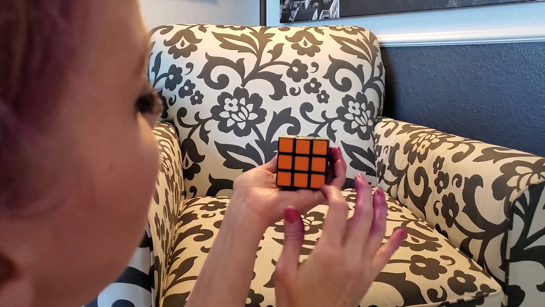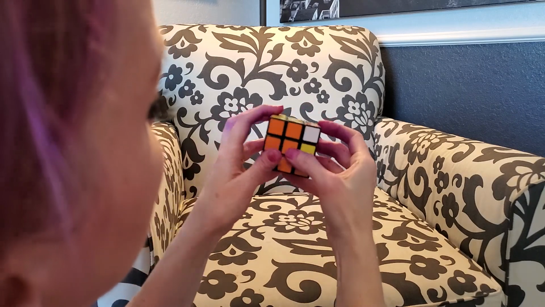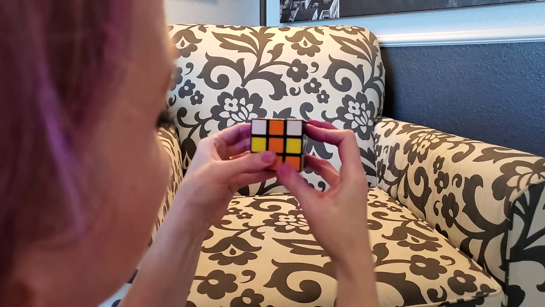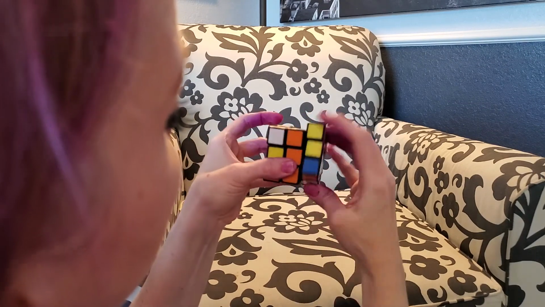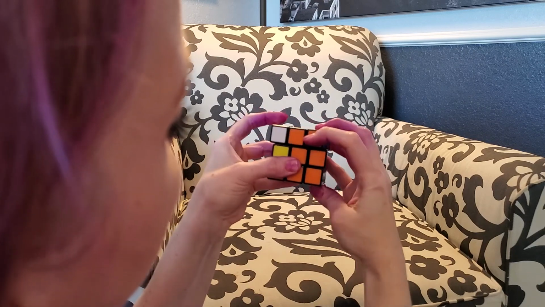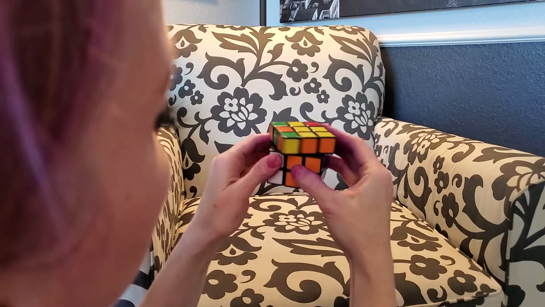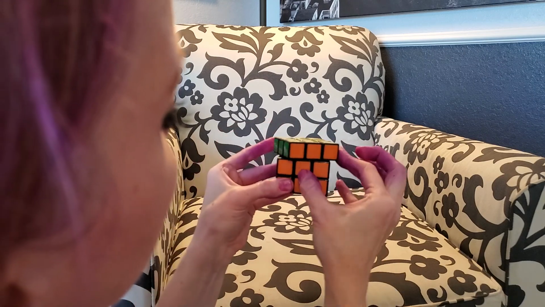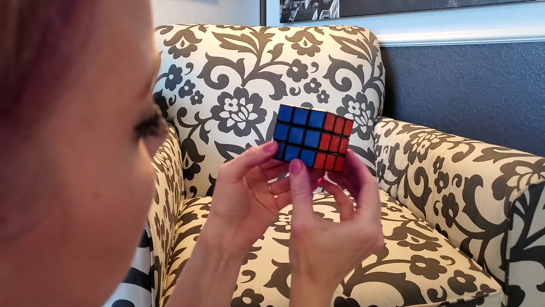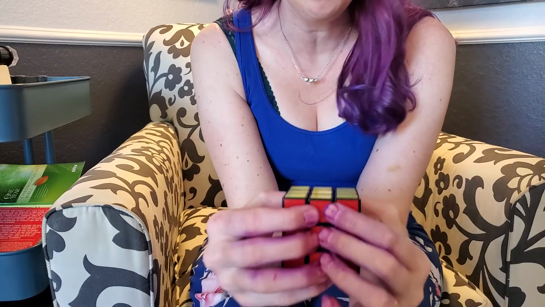So now that we have one solved, that's going to face us, and we're going to do the same thing. Right once, left once, right 5 times. 1, 2, 3, 4, 5. Left 5 times. 1, 2, 3, 4, 5. And now your cube is solved. Congratulations! You just solved a Rubik's Cube.